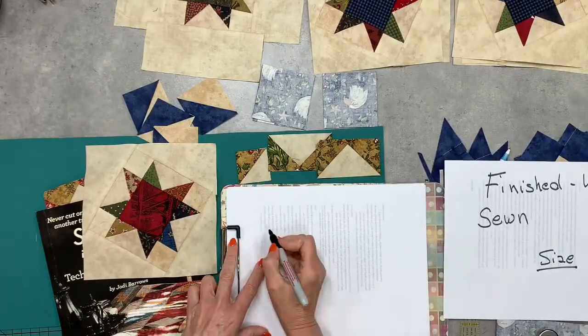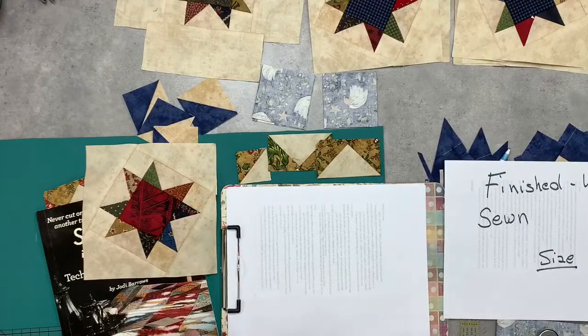What is the name of the pattern of the red and green quilt over your left shoulder, Jody? Okay, this one is called Grizzly Mountain. This quilt right here is called Grizzly Mountain, and it's in a pattern form. And we also have some kits for Grizzly Mountain.